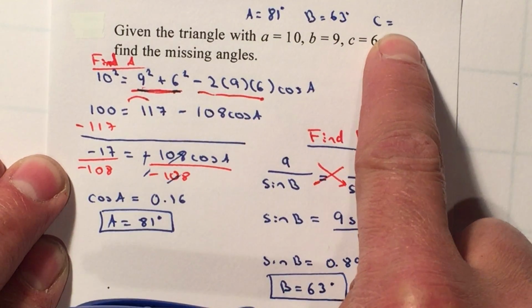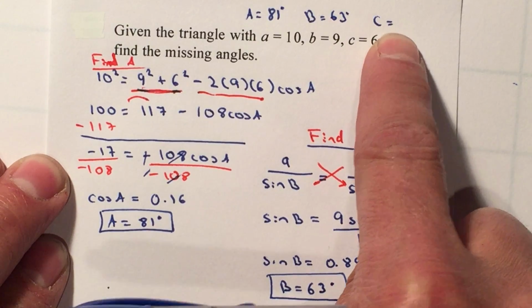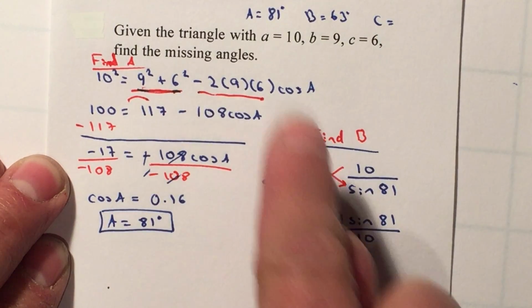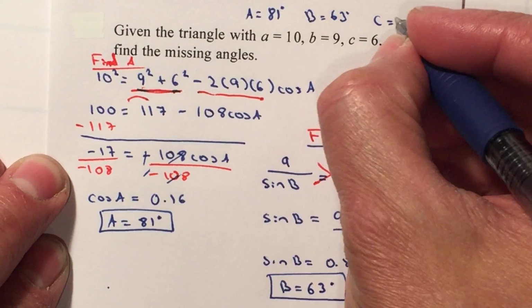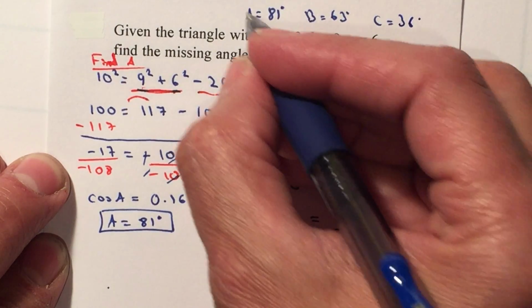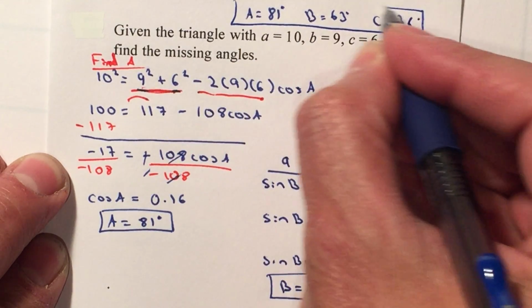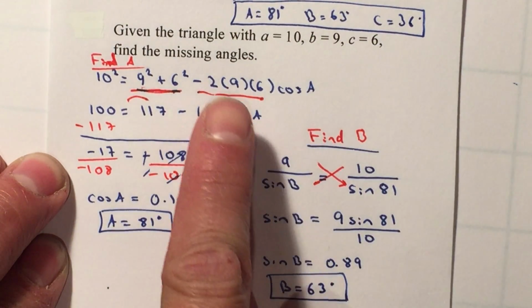And to find your last angle, you can use the law of cosine, the law of sine, or we know that all three angles equal 180. So I can just do 180 minus 81 minus 63. And that gives me 36 degrees. So therefore we found the measurement of all three angles, and that's what we were looking for.